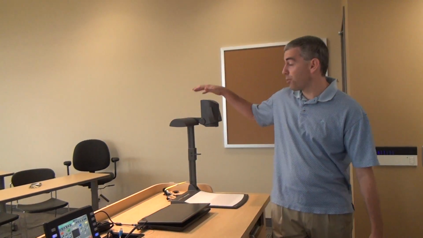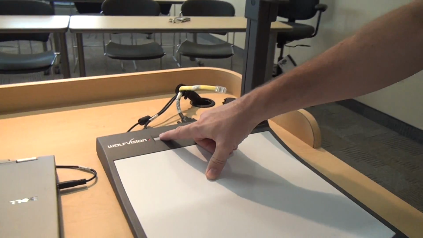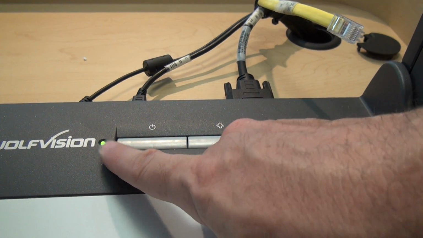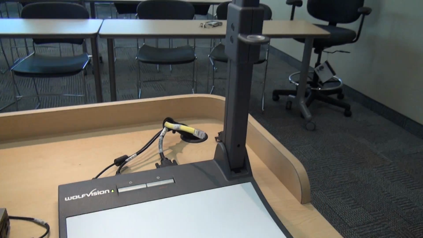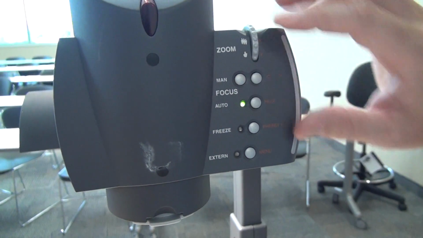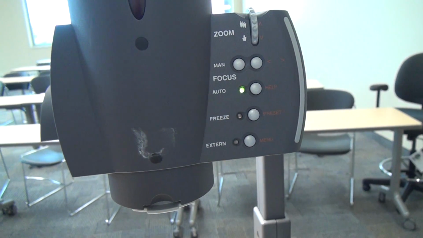The next thing we can go through is the document camera. It's right here on the right-hand side of the teacher station. I'll press the power button. Green light is going to blink. When that green light becomes solid, I'll know the document camera is ready to go. My advanced features are up here by the camera. I can zoom in and out using this zoom wheel. I have manual and autofocus, freeze, and some other options up there.